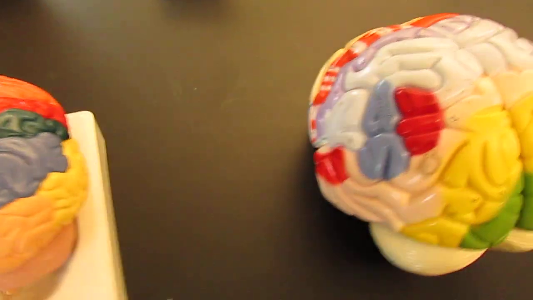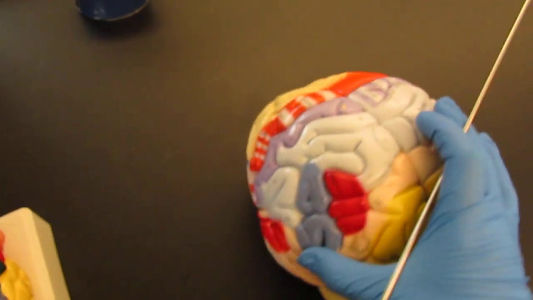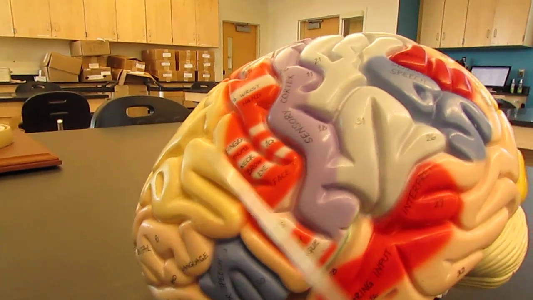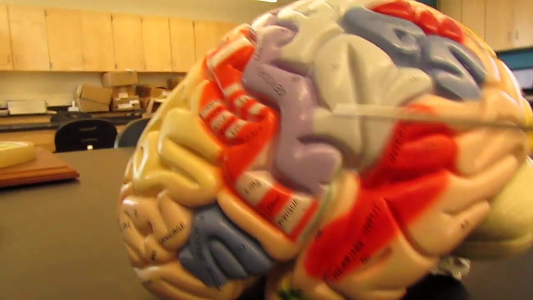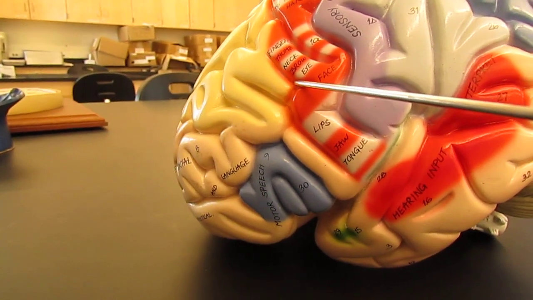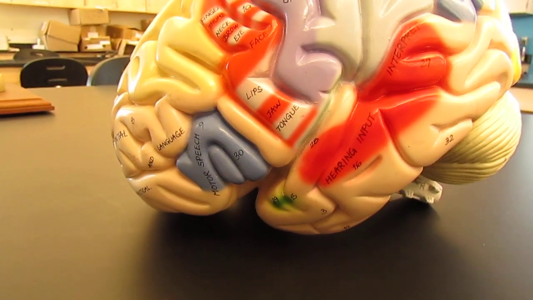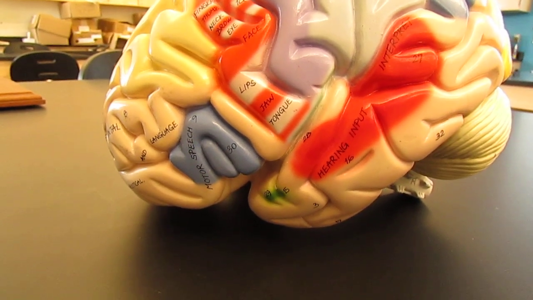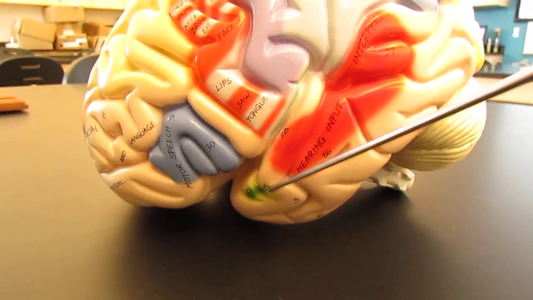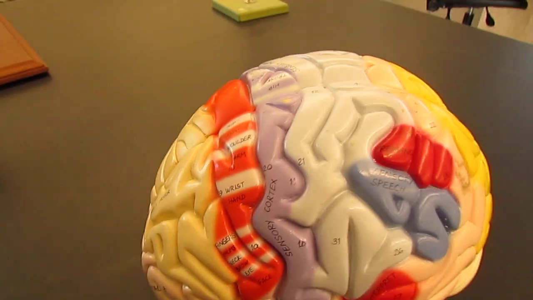Now there are a couple different models here, a little bit less obvious on this brain. What we can see again is the front and the back. This here is the central sulcus, precentral gyrus, frontal lobe, postcentral gyrus, parietal lobe, occipital lobe, lateral fissure, and finally the temporal lobe. So that is all collectively the cerebrum.